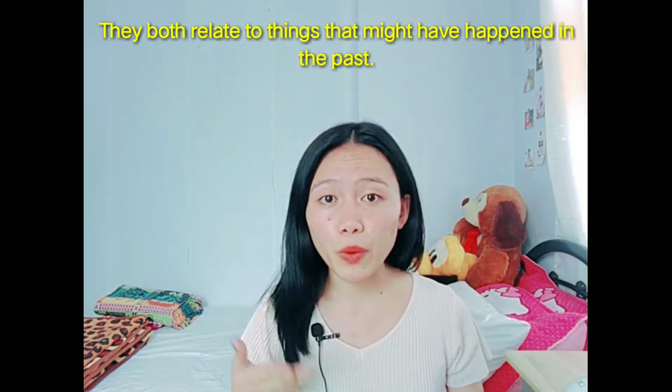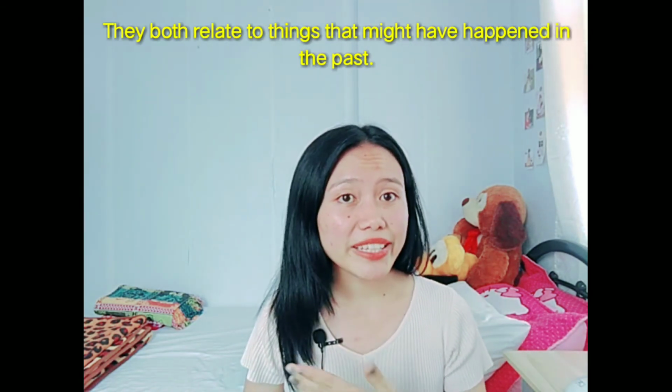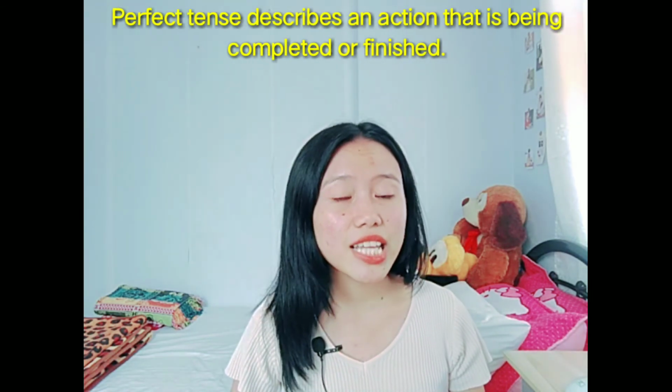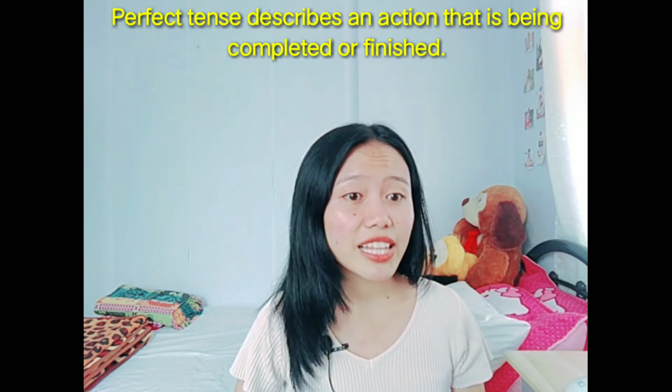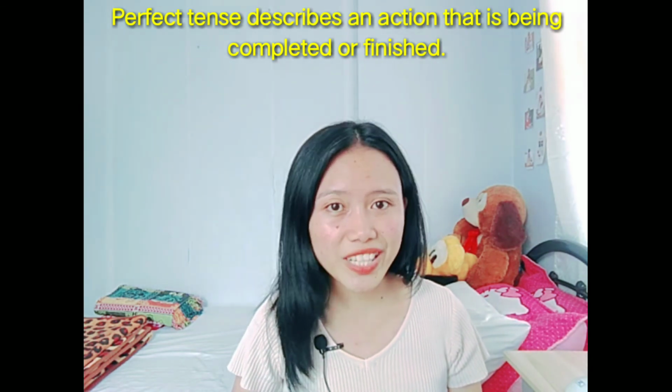That's all. Perfect tense and perfect progressive tense can sometimes seem a bit difficult to understand. They both relate to things that might have happened in the past, but there's a key difference between them. As what you have watched and learned earlier, perfect tense describes an action that's being completed or finished.